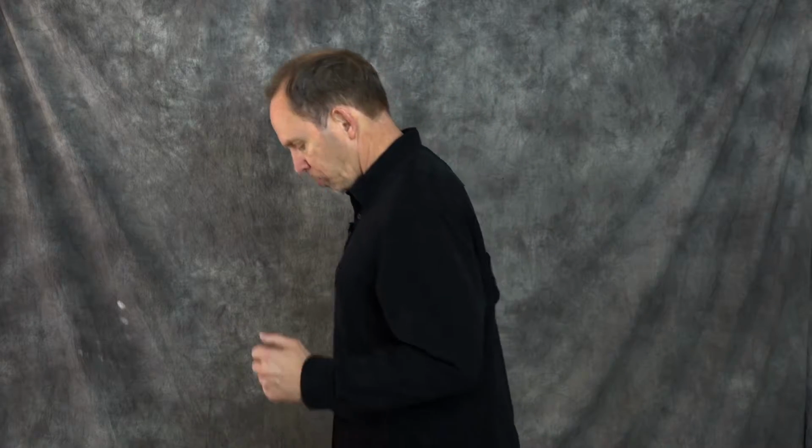Then after a while, go the other way. Move your weight onto your toes. Lean forward. Keep walking, same groove.